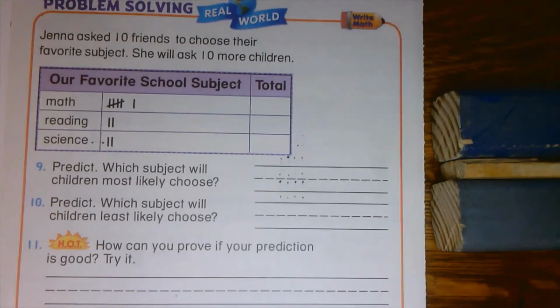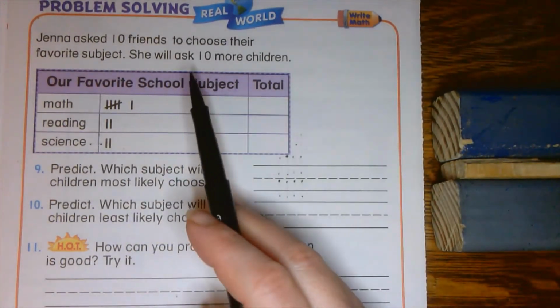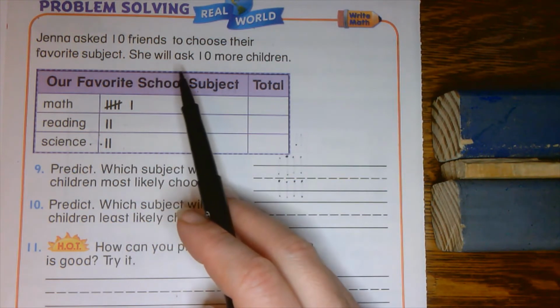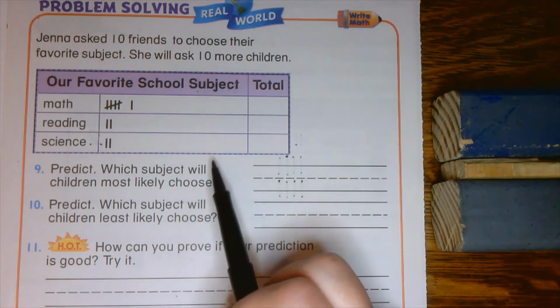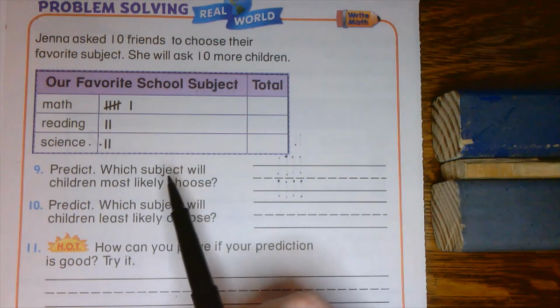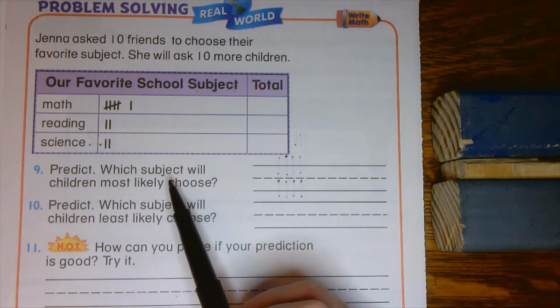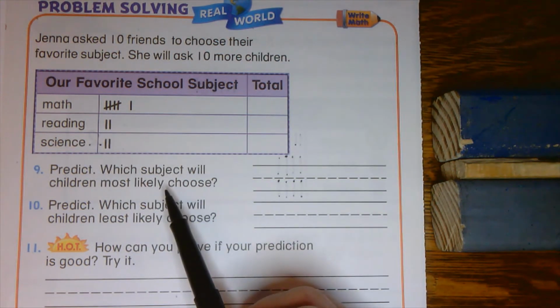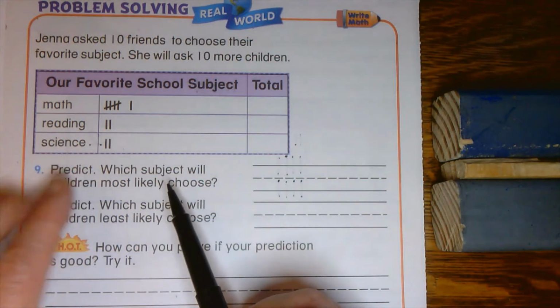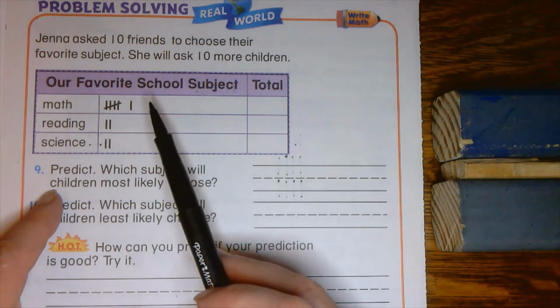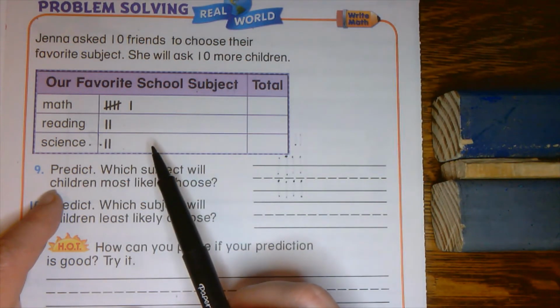All right, last page here. Jenna asked 10 friends to choose their favorite subject. She will ask 10 more children. Predict. Which subject will children most likely choose? Now, here's the thing. There could be lots of guesses, right?